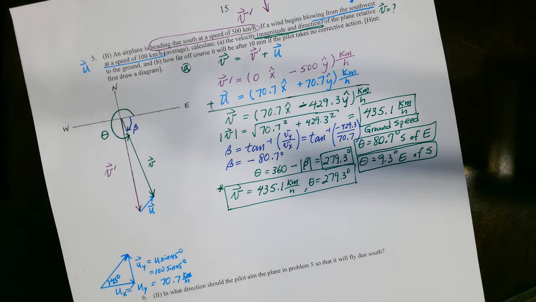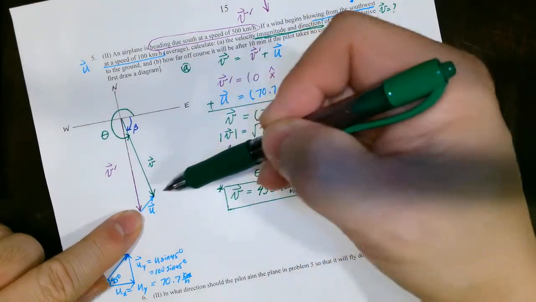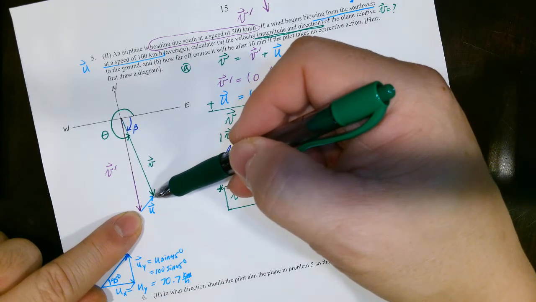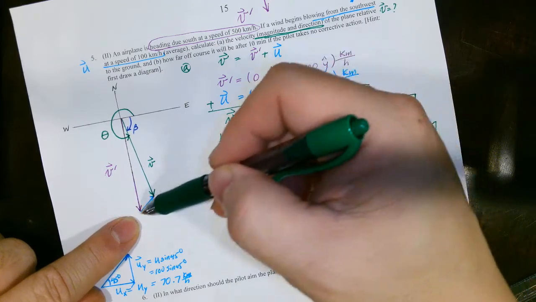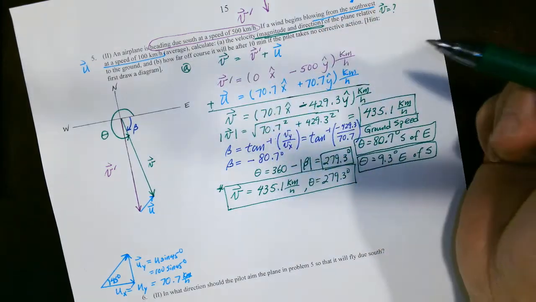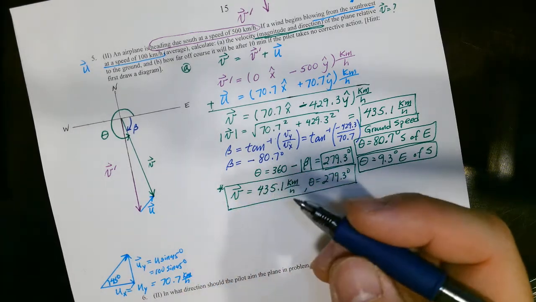Now, for part B, they ask, how far off course it will be after 10 minutes if the pilot takes no corrective action? So instead of being here, the plane's going to be here. So how far away is the airplane from where it should be? How far off course will it be? Well, we know 10 minutes is only 1/6 of an hour.